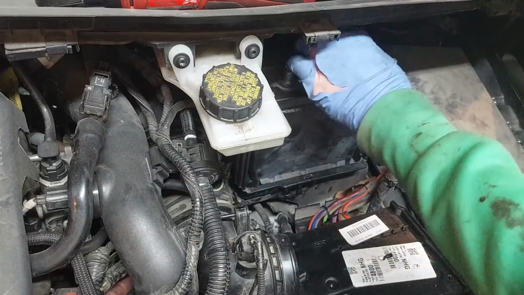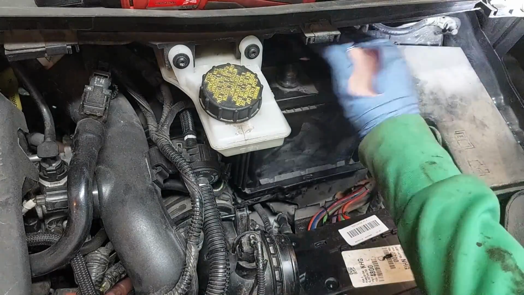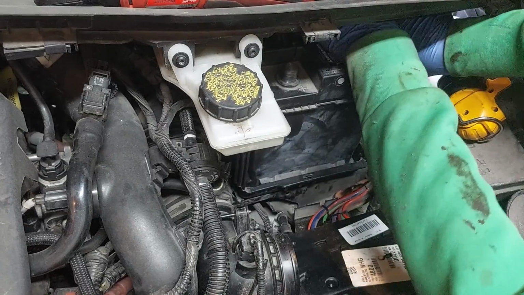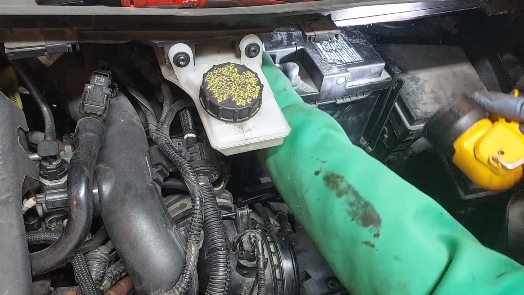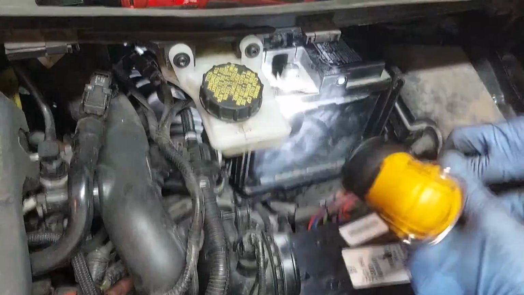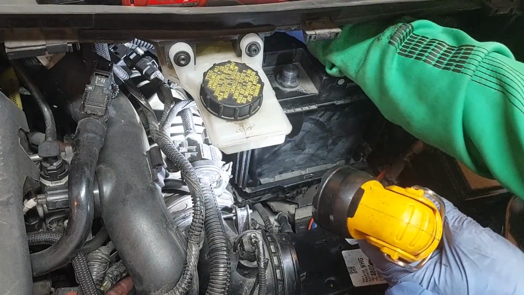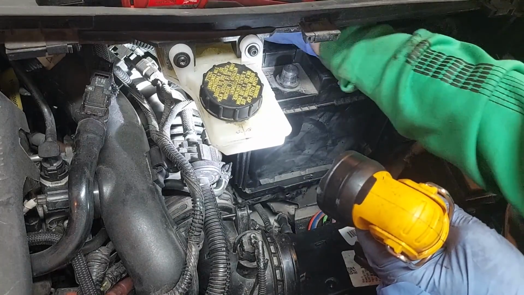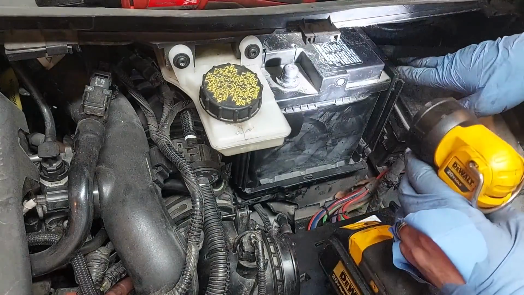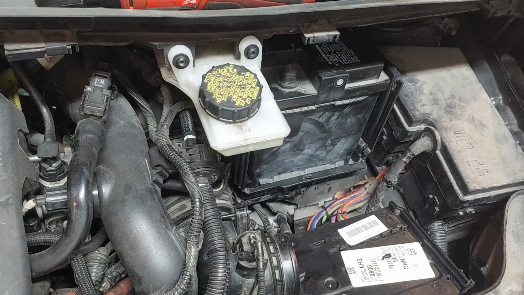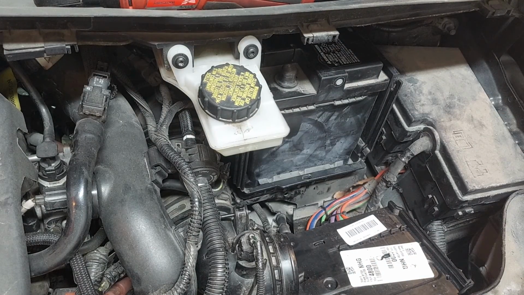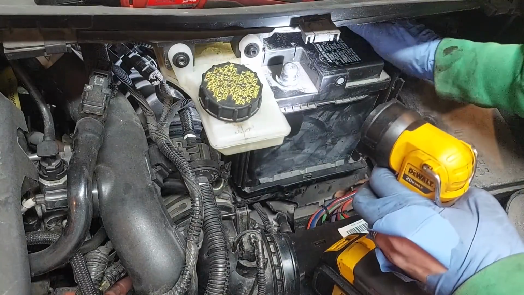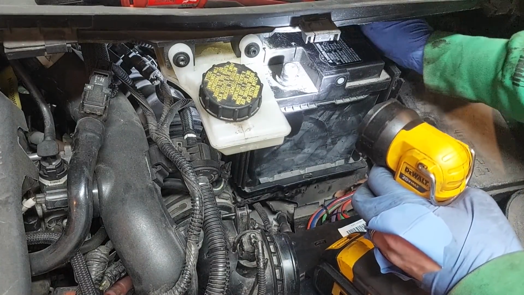Okay, now same thing. We got to get our battery sensor. It fits into a slit in the cover, and then it connects into the sensor. You hear the clip? Okay, it's in. All right, now we can get our battery bracket back on. Battery bracket, just pretty cut and dry where it goes.